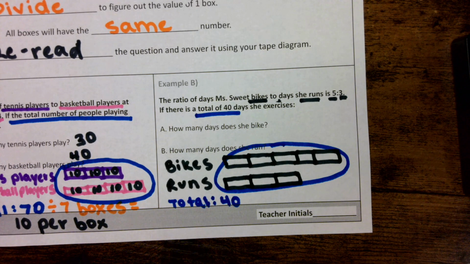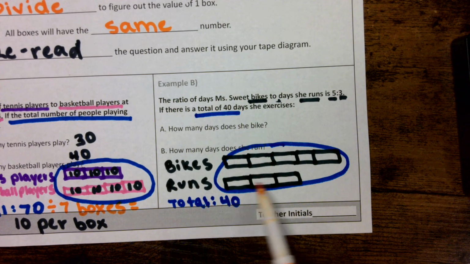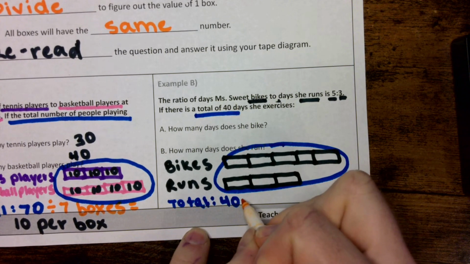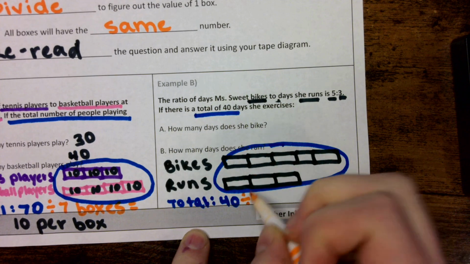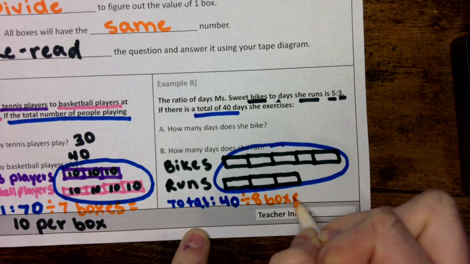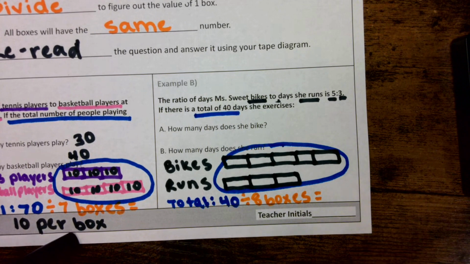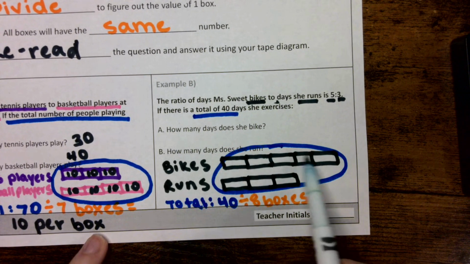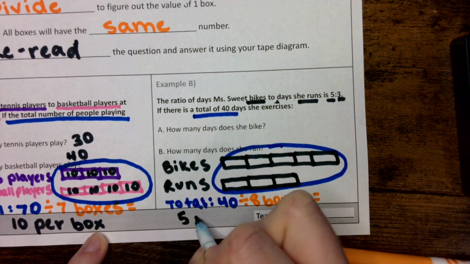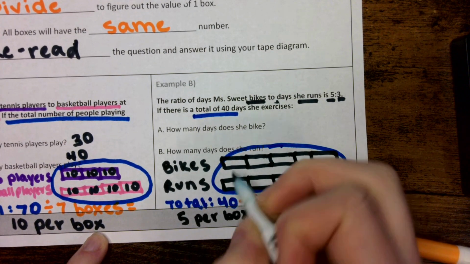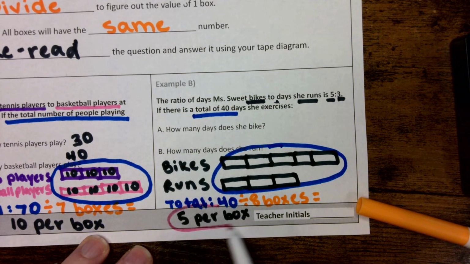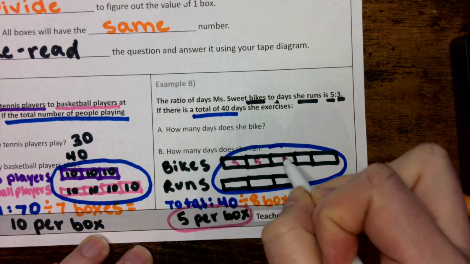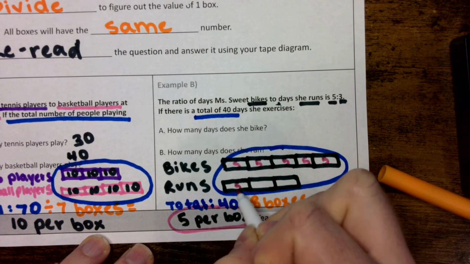Step number 3, I'm going to divide to figure out the value of one box. So I know all of these are going to have the same number. So I need to split up 40 equally into 1, 2, 3, 4, 5, 6, 7, 8 boxes. 40 divided by 8 boxes, right? Because there's 8 boxes in here, is 5 per box. So I'm going to go ahead and write 5 in every single box. 5, 5, 5, 5.